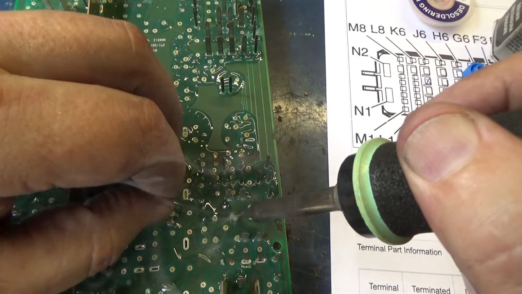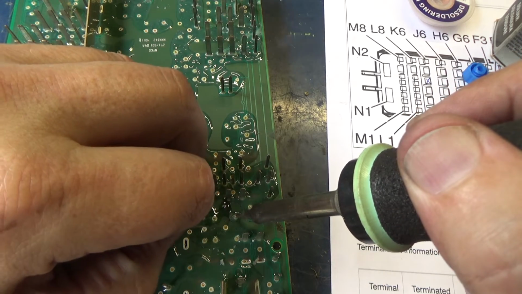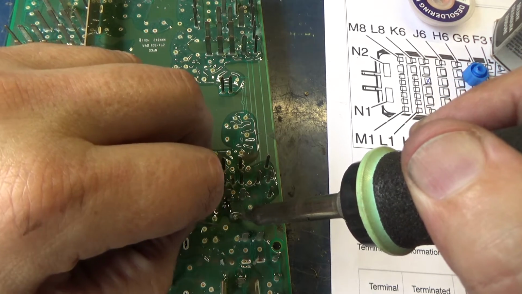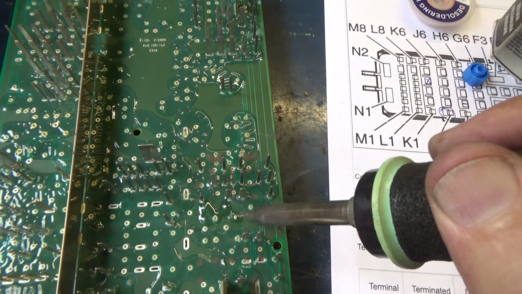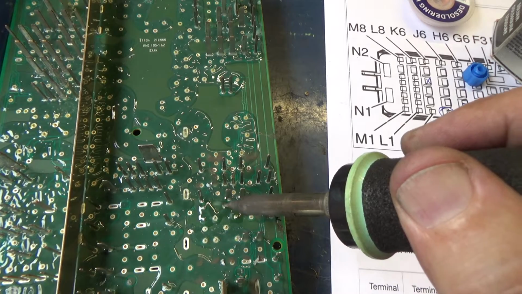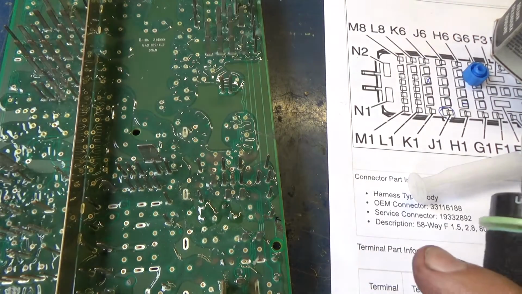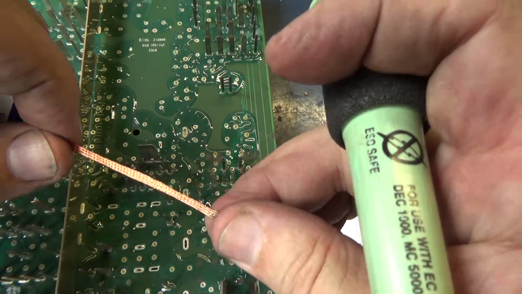Because I think what it does is this particular solder that I'm using, it'll mix in with the original, and then it helps it suck up through the solder wick, this stuff here.